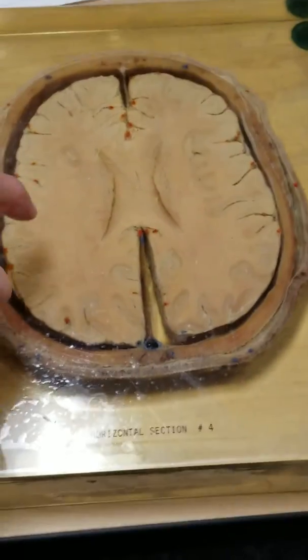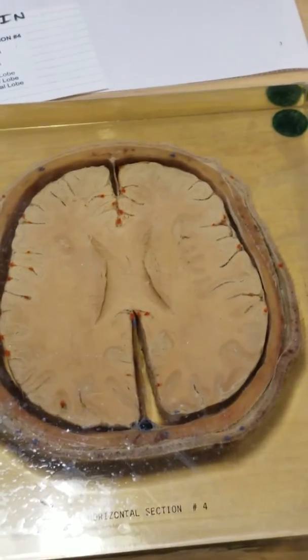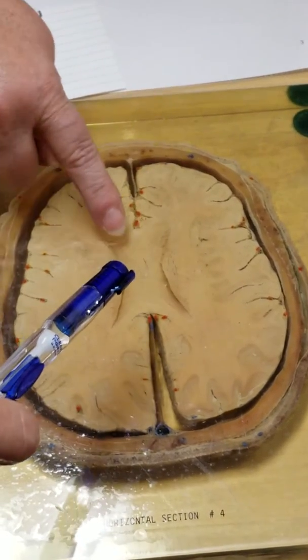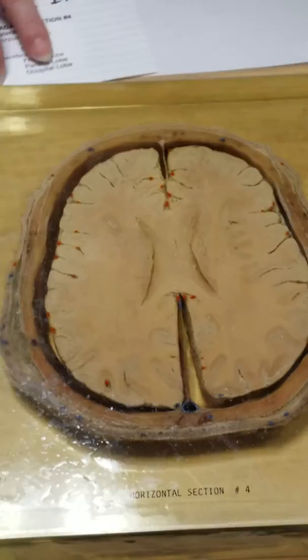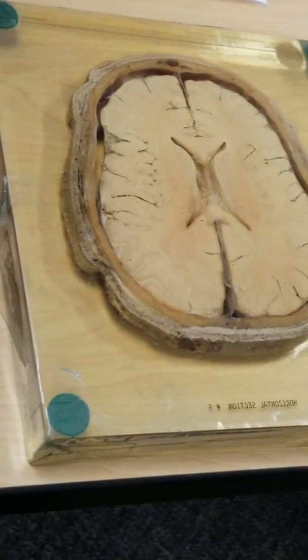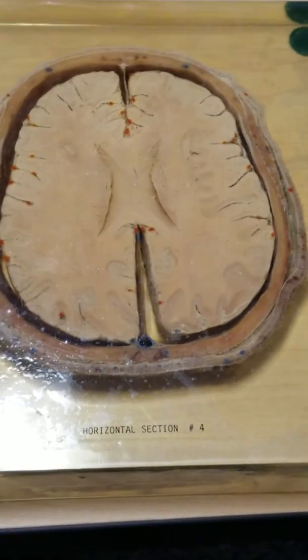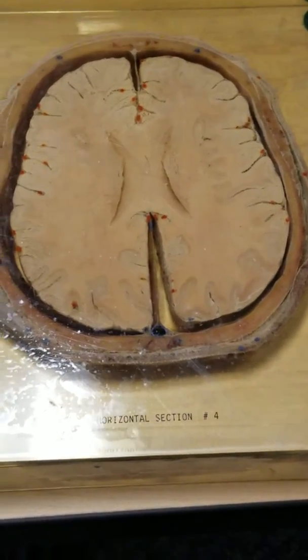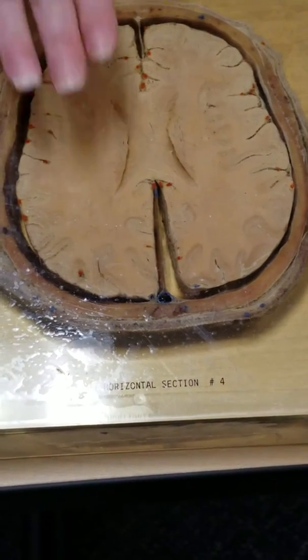Okay, so go ahead, what did we say? This is the anterior. So here's where the anterior horns are. Here's the posterior horns. This is mostly the body of the lateral ventricles, for the most part. We're seeing the majority of the body. You only had to label it as lateral ventricle here.